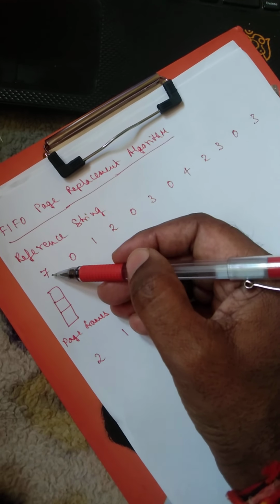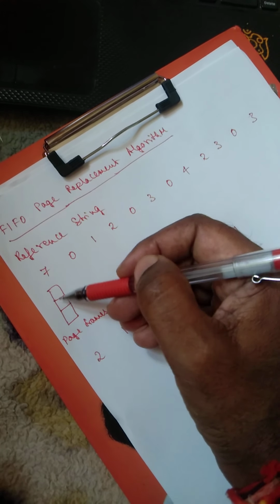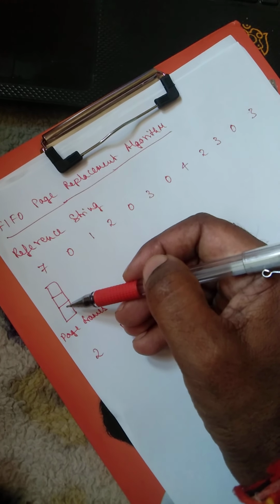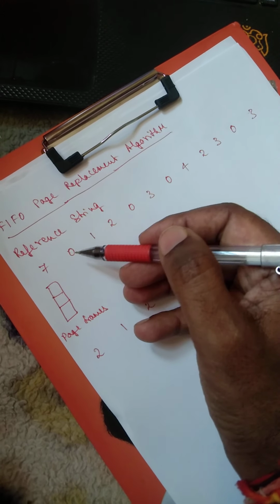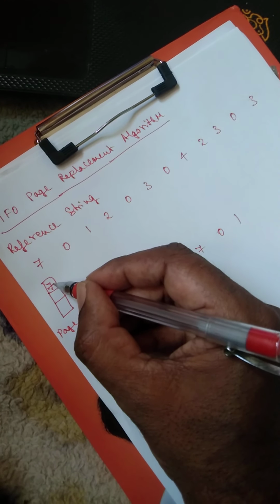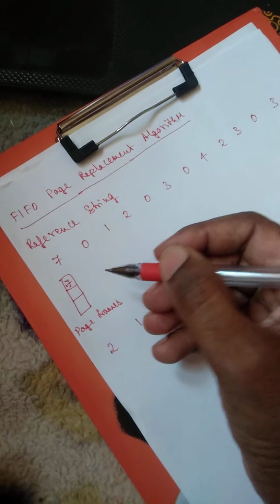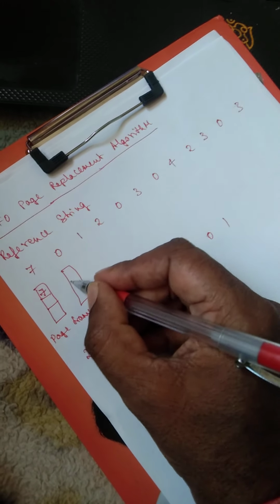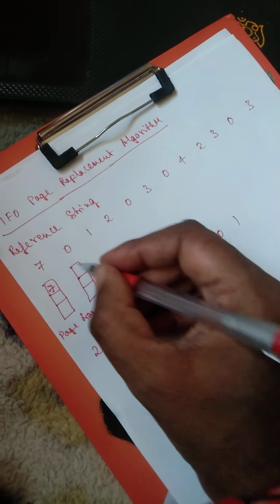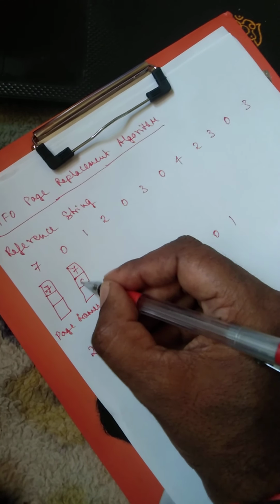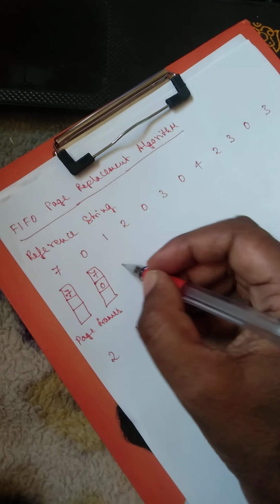Initially when we refer to this string 7, there is no frame in this page table. So therefore a page fault occurs. You go to the backing storage device and bring in the appropriate frame, update the page table and restart the execution. Similarly, you have one more page fault over here. So 7 is already there. 0, you update the page table and restart the execution.